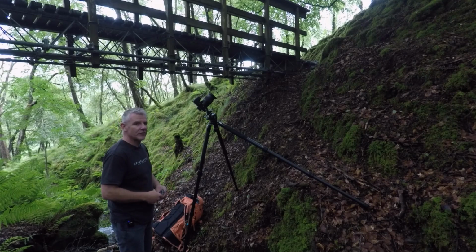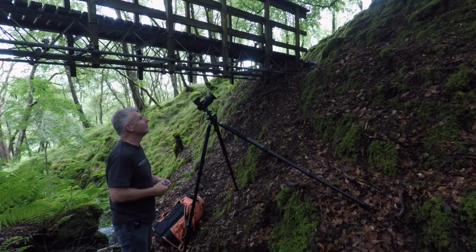I've shot this tree before, but I wanted to come back down to see, because the colours are beginning to change, I've noticed that, and I wanted to come back down and see how this would look.